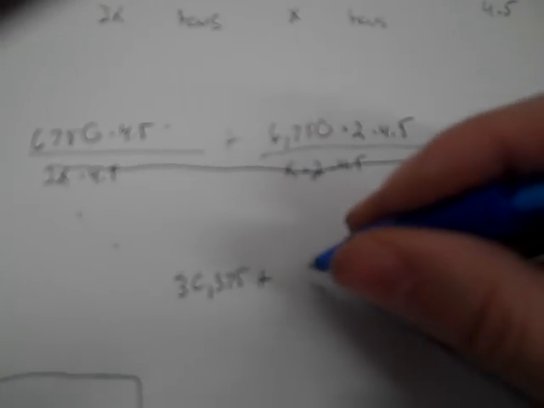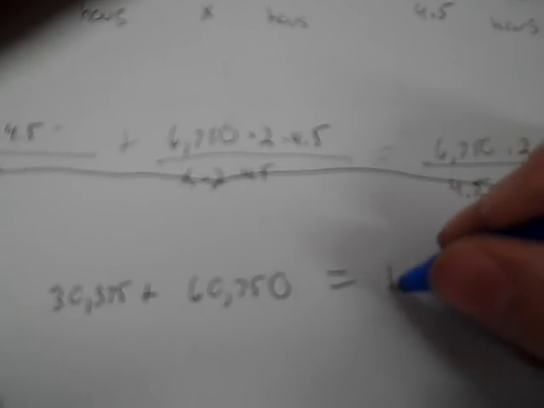Plus, and then here I'll take 6,750 times 2 times 4.5, and that's going to be 60,750. And then here I'm going to take 6,750 times 2, and then I'm going to attach an x onto the product. So 13,500, but that would have an x connected to it.